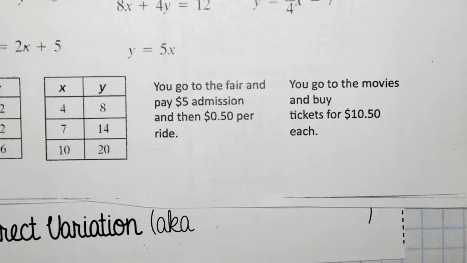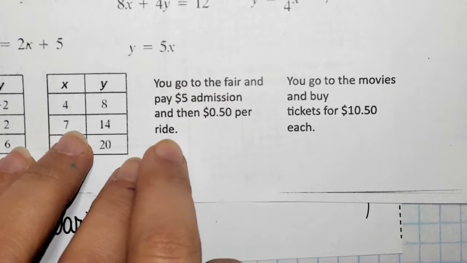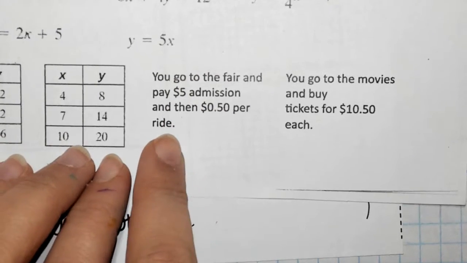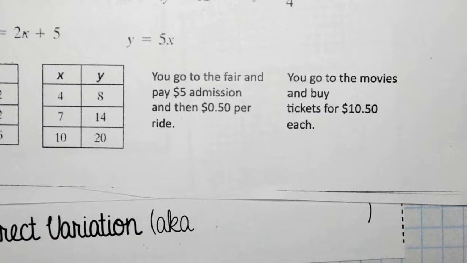Alright, let's look at our word problems. Now, remember, for it to be a direct variation, it has to be constant. That means it has to be the same the whole time. So, you go to the fair and pay $5 for admission and then 50 cents per ride. What do you think that means? Now, is it going to be the same for each person?